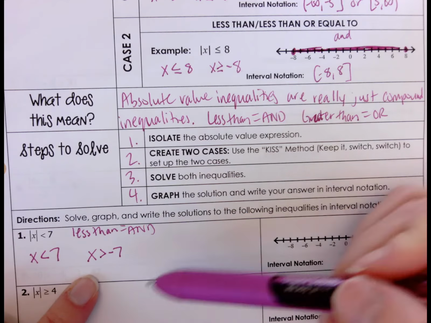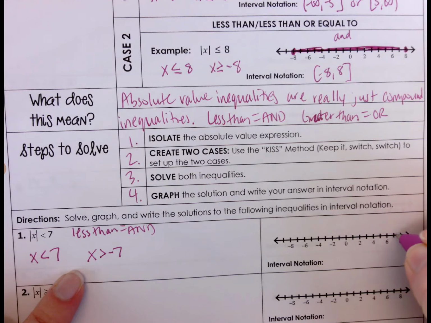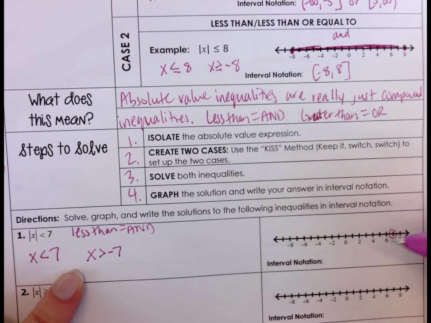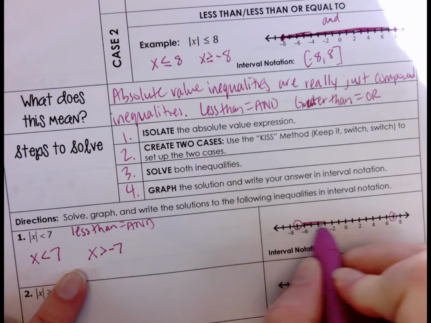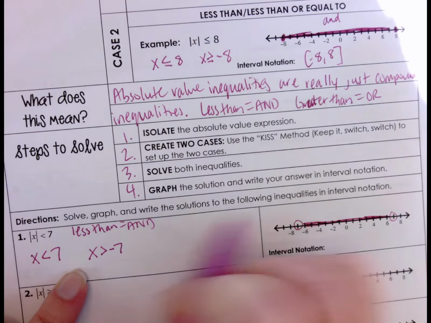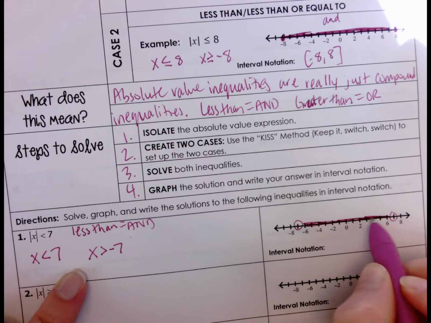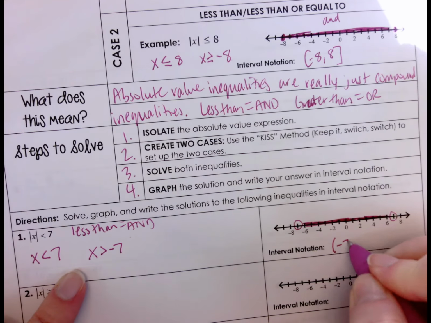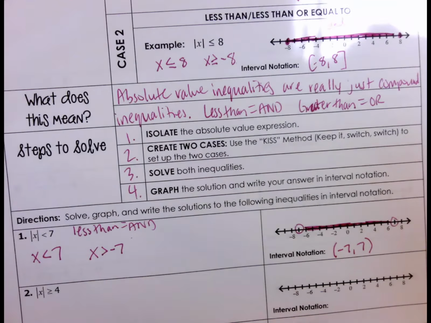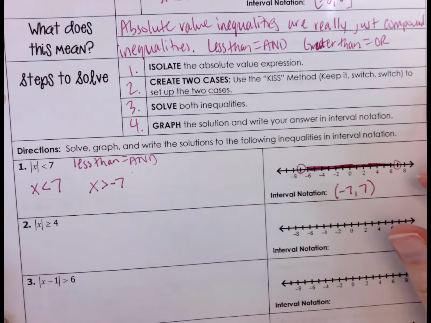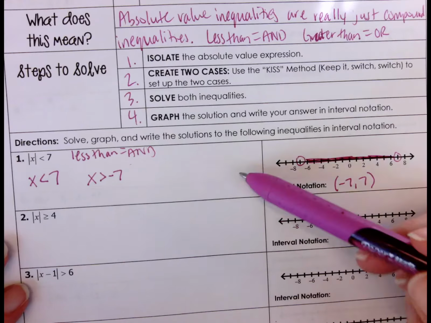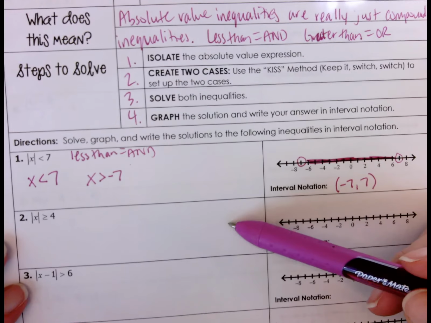They've already been solved, so now we just need to graph. So we have less than 7, so we're going to be going to the left, and then greater than negative 7, so we're going to be going here in the middle. And it's an and, so that's right, it should be graphing together. And so we go from negative 7 to 7 in our interval notation. Okay, so that's just kind of the basics of graphing them. Now we're going to do a few examples where we actually do some solving. All right, so first step, we're going to go ahead and skip down. Number 2 is going to be very similar to number 1, so just keep that in mind.